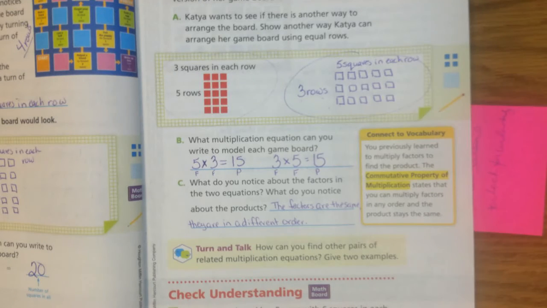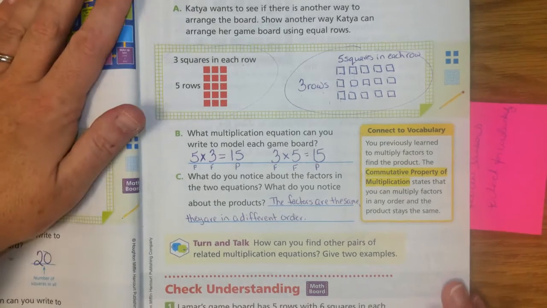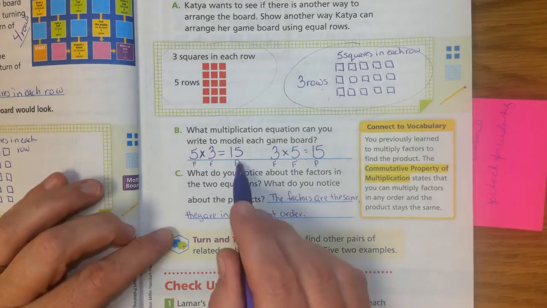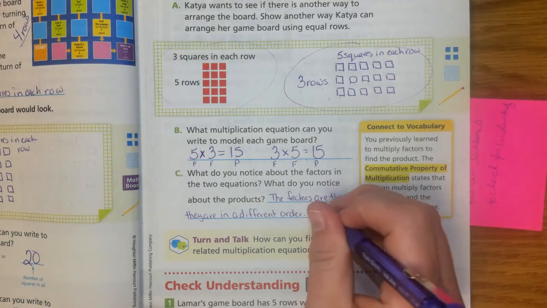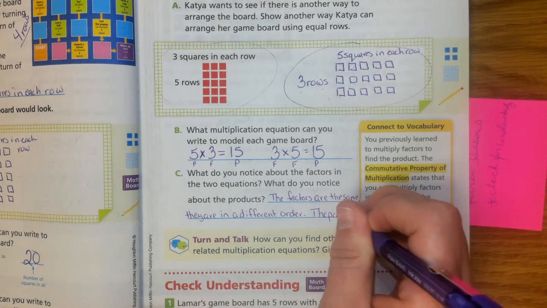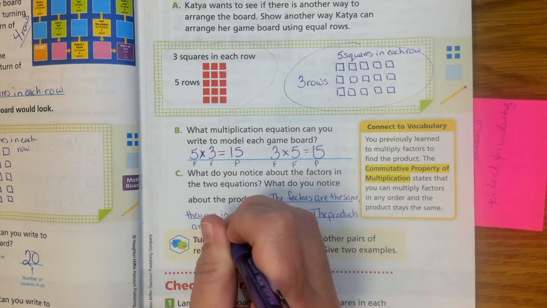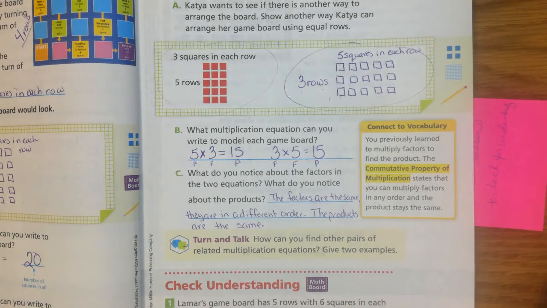What do we notice about the product? Sorry, I'm going to focus this again. There we go, that's better. It's just a little blurry. I apologize for that. So what do we notice about the product? Well, I have a 15 here and a 15 there. That tells me that the product is the same. So the products are the same. They don't really give you a lot of room to write this in. I apologize.